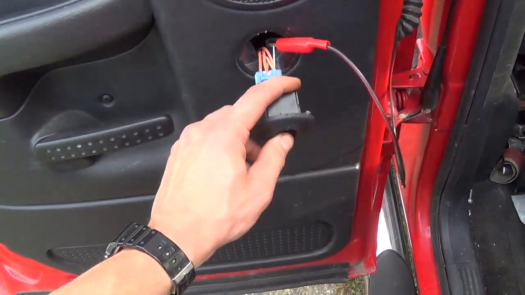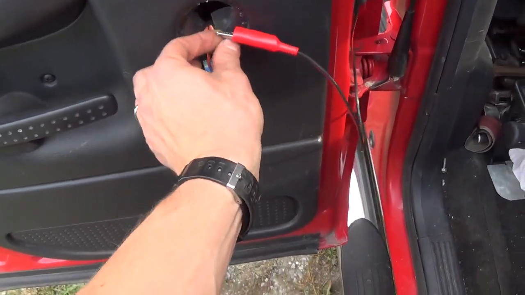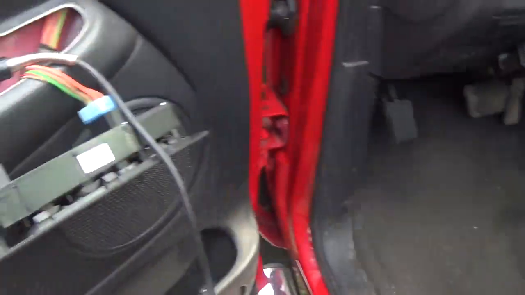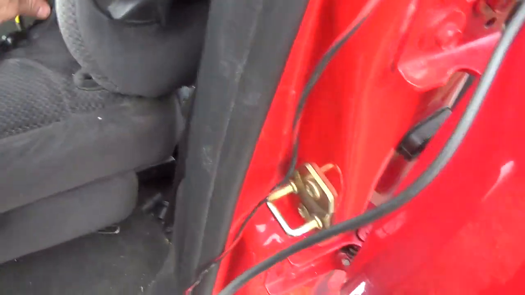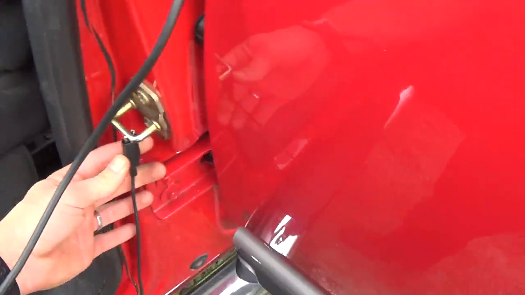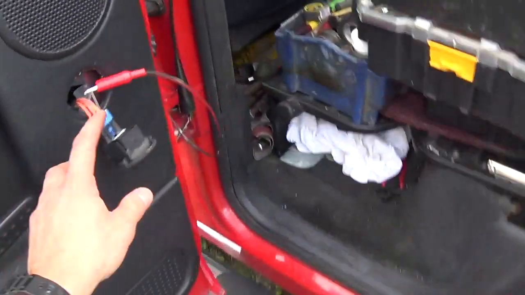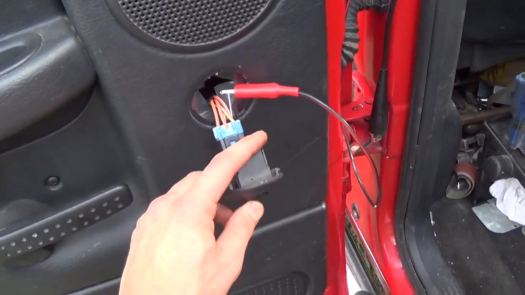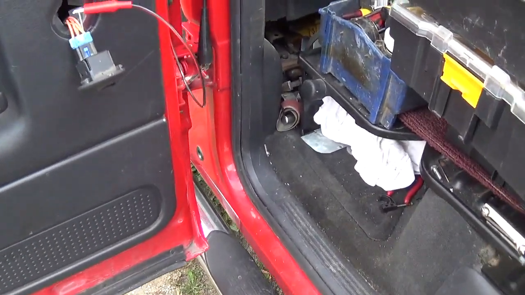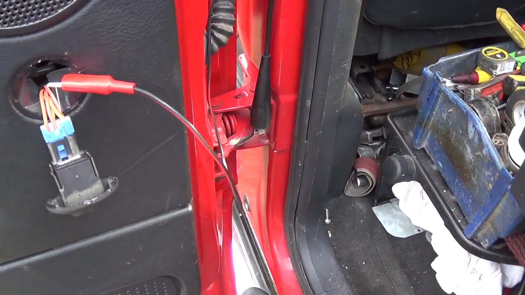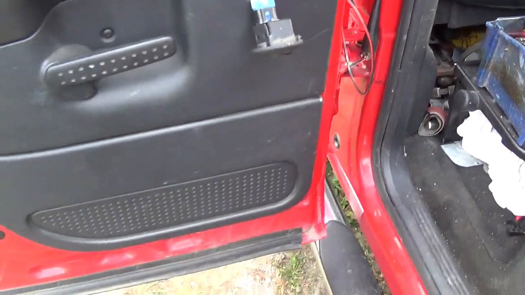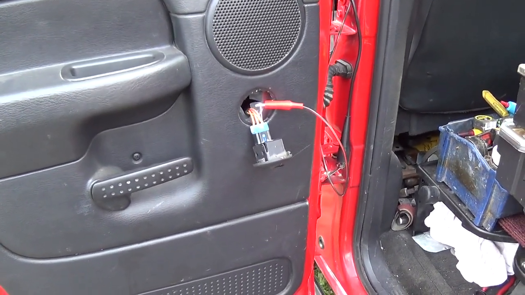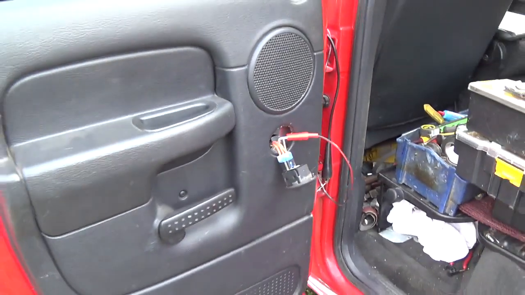See, now the switch doesn't work. Man, so many variables. So this guy, let's see, connect to ground again. Now this switch works perfectly. That's a constant ground, like it should be. Okay, from here let's check the other doors.